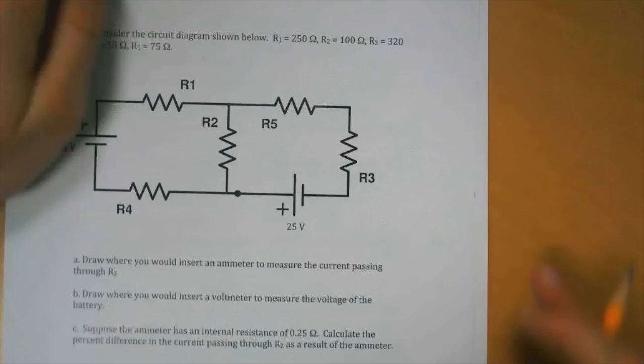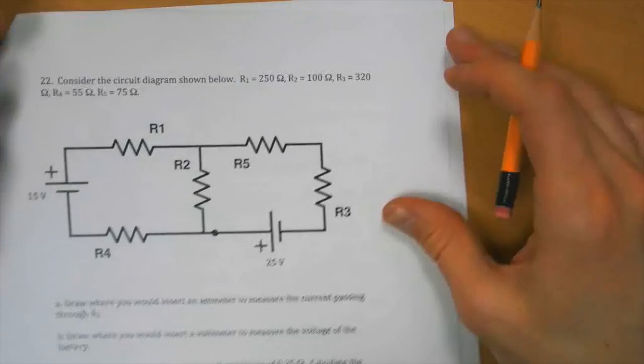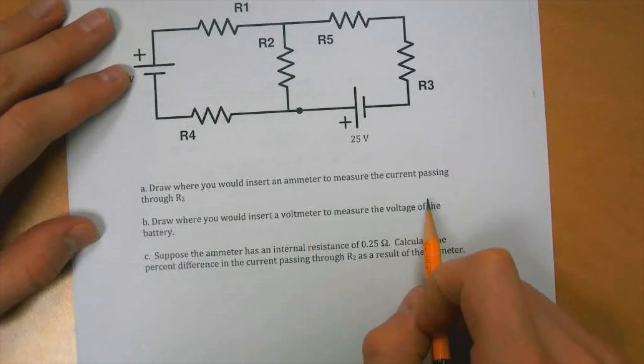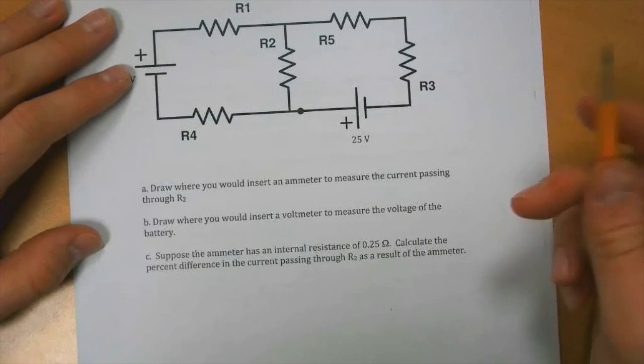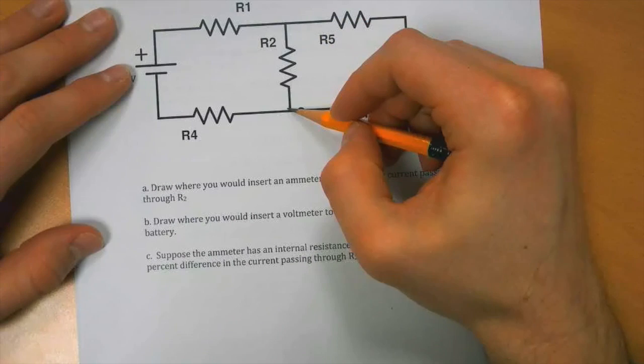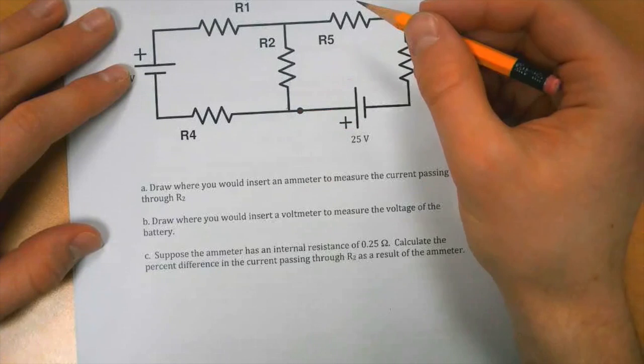So just thinking about this, let's say the circuit diagram here. Draw where you would insert an ammeter to measure the current passing through R2. Well, to figure that out, we need the ammeter to be in series with R2. So where would that go?